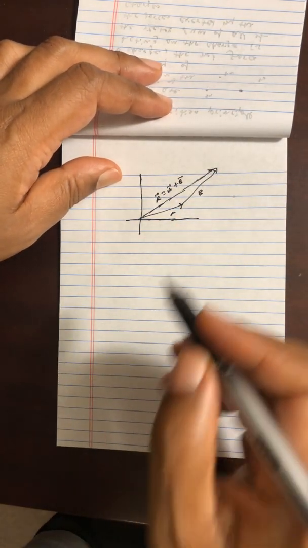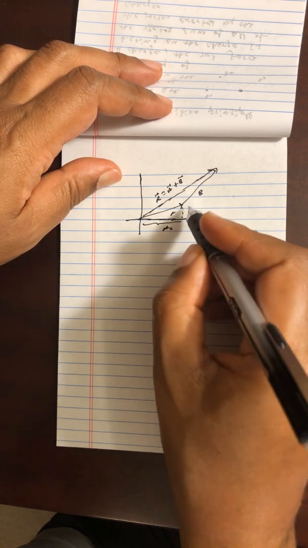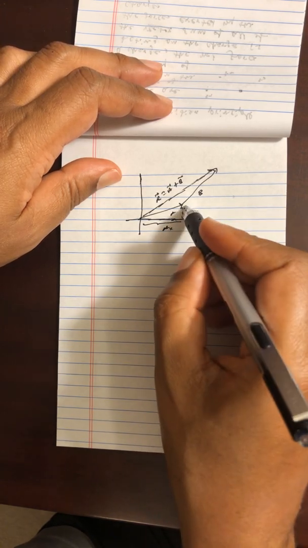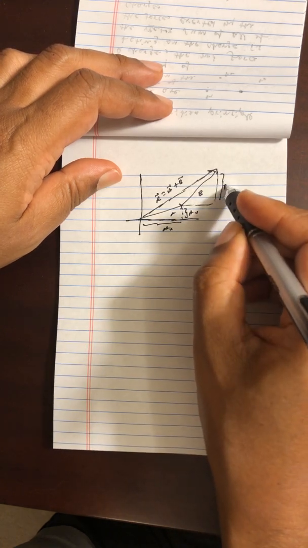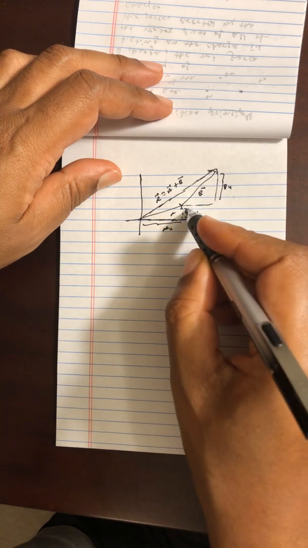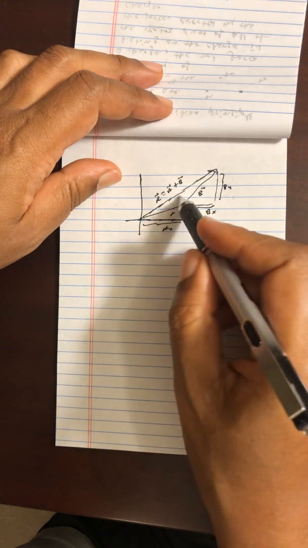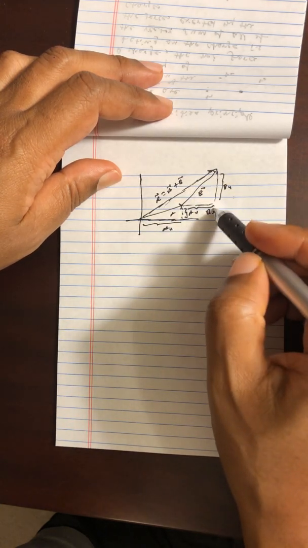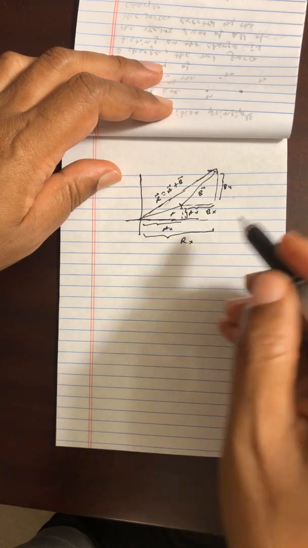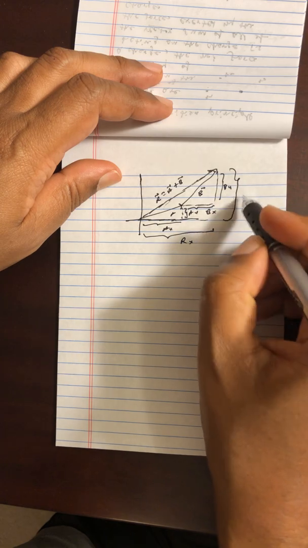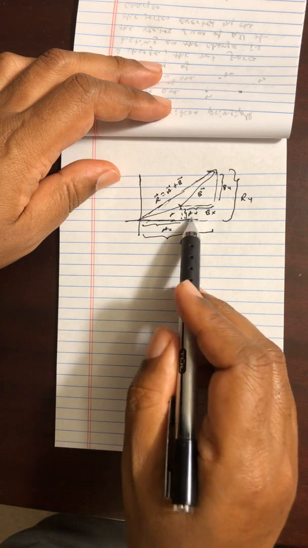Now let's look at the components. This one would be Ax, this one would be Ay. If you look at this vector over here, this would be the y component of B, and this would be the x component of B. Now if you look at the sum, which is R, from here to here is going to be Rx, and from here to here is going to be Ry. You can see very easily Rx is the sum of these two, Ax and Bx.